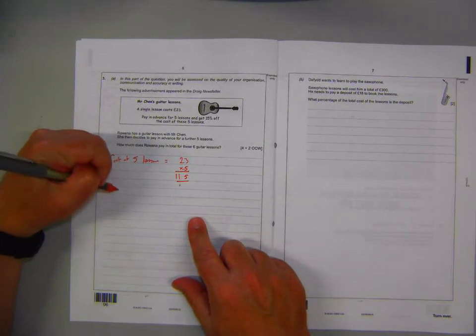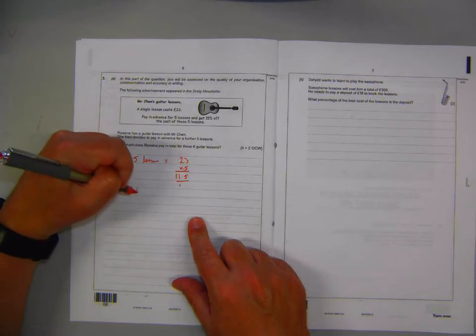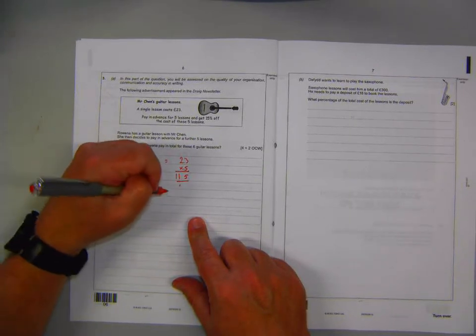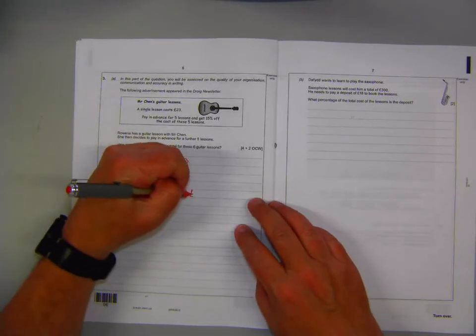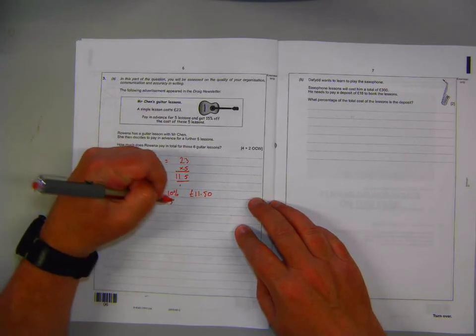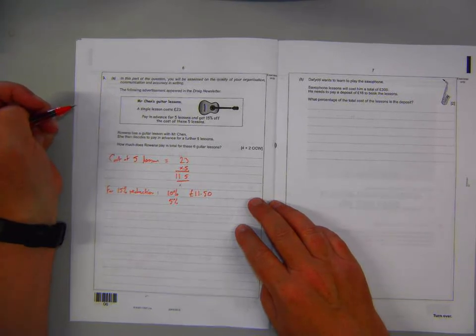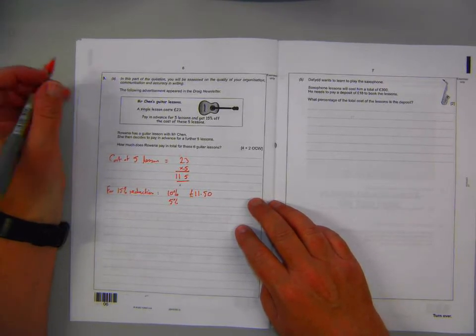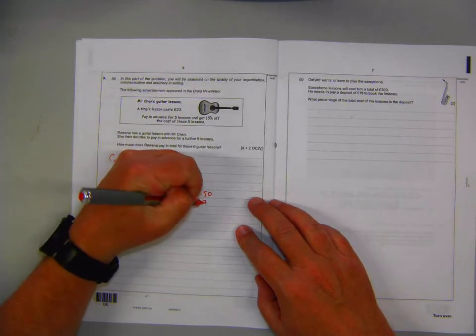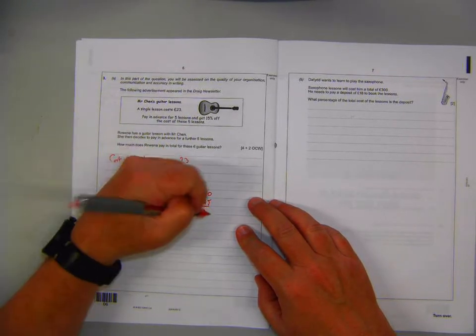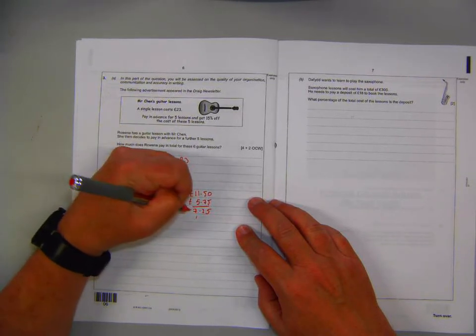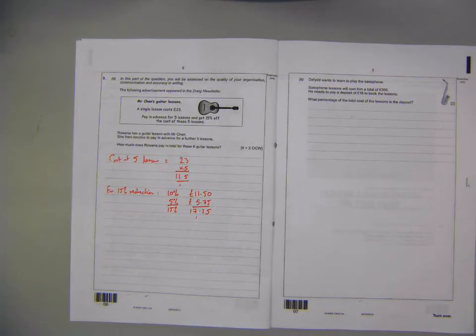So for a 15% reduction, what would 10% of 115 be? 11. So £11.50 then, yeah? 5% would be half of that, which will be £5.75. So 15% would be £17.25. So she's going to get a £17.25 discount.